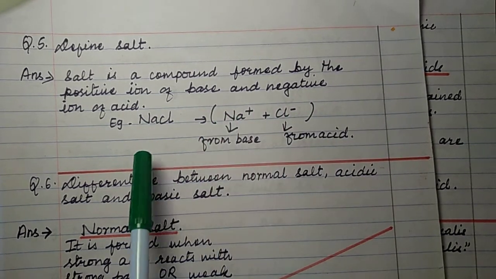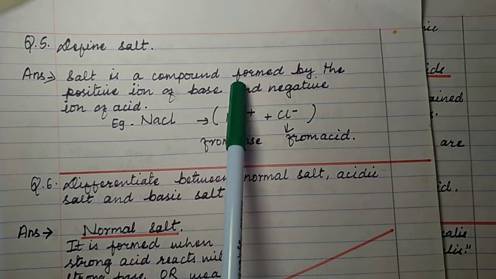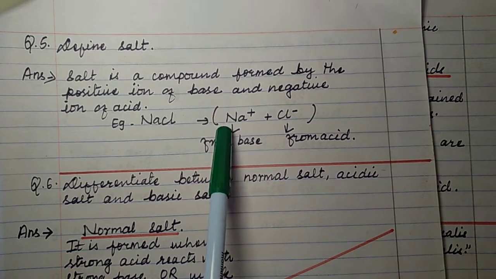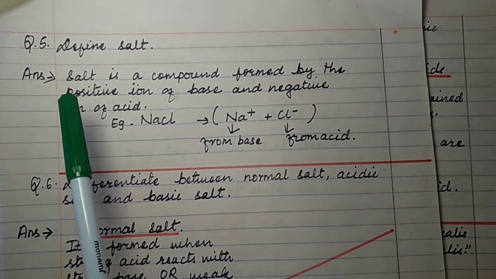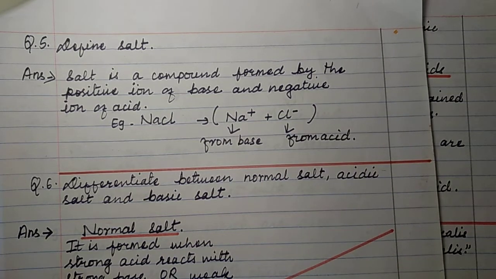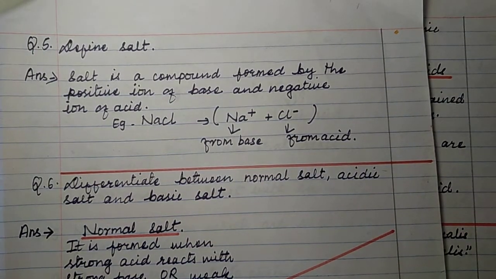So anyway, you can write an easier definition over here. Salt is a compound formed by the positive ion of a base, the metal part, and the negative ion of an acid. The negative ion has come from acid, Cl minus. So this is the definition of salt.